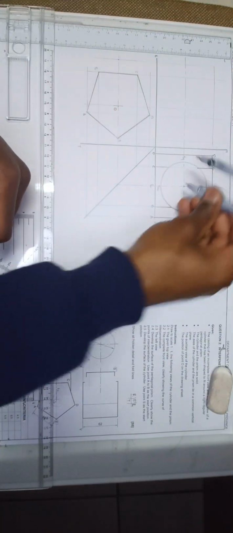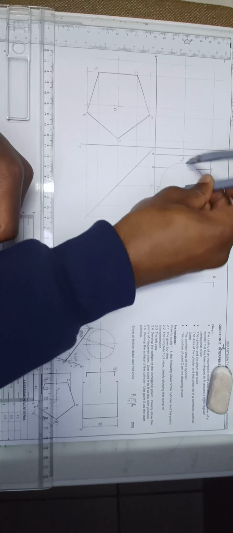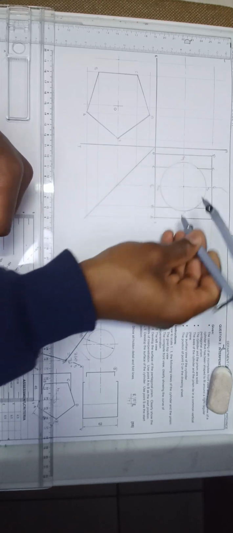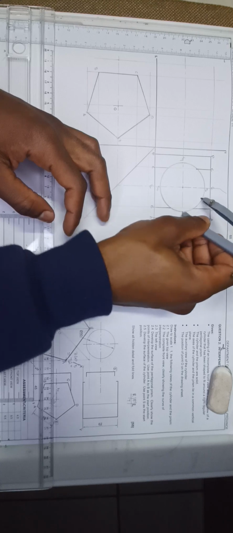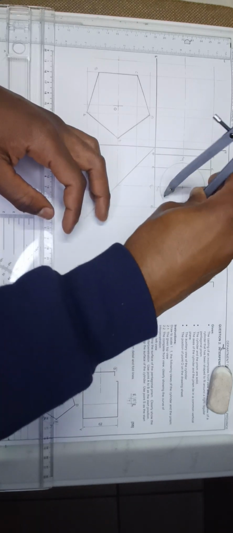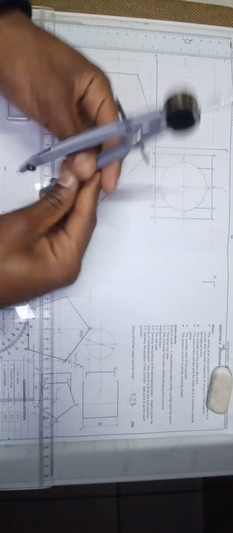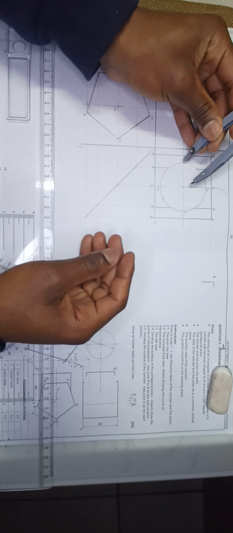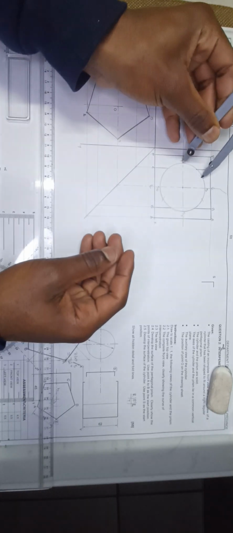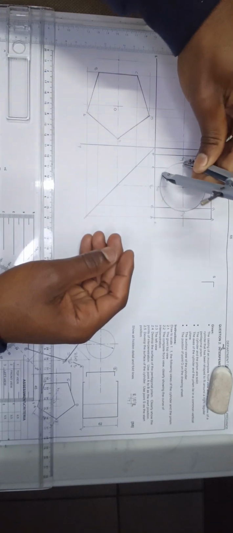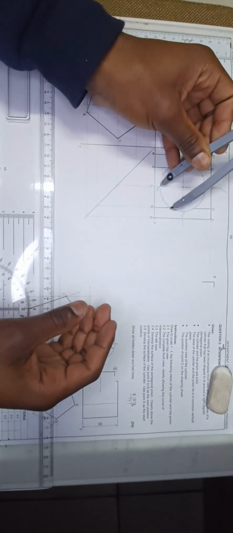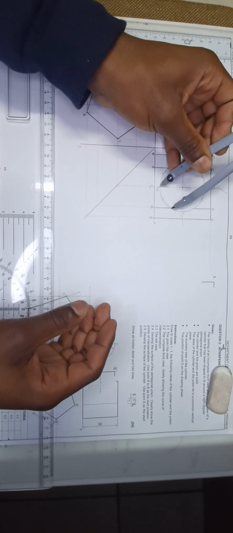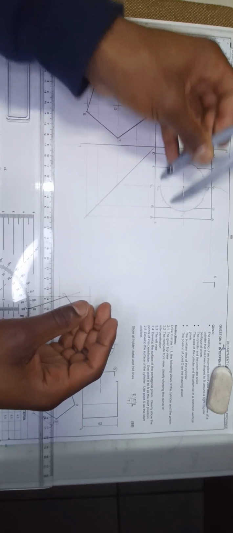So with the same measurement that we constructed our circle with, you stand on S3, scribe an arc, okay? Come on S9, you have your arc here on this side, and also here. Coming again on 6, you have your arc, and then here you will have your arc again, okay?